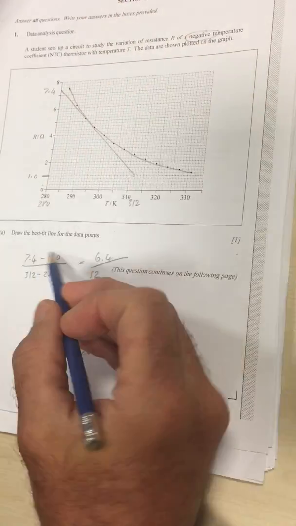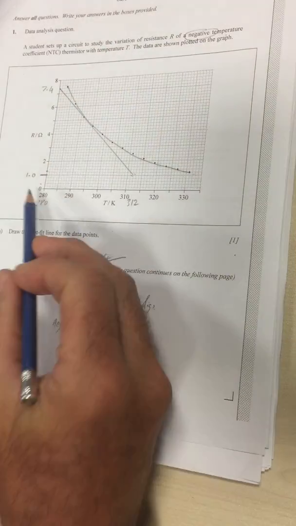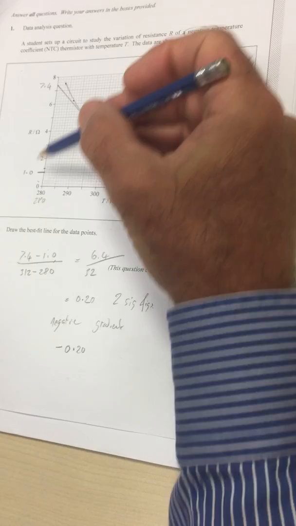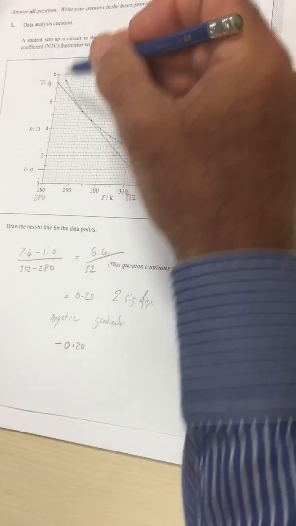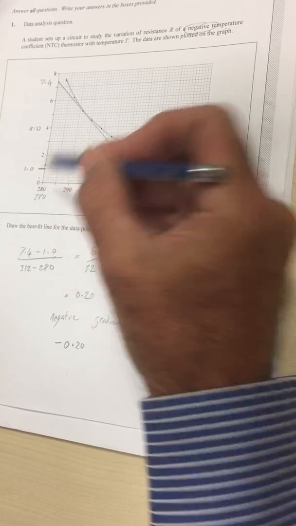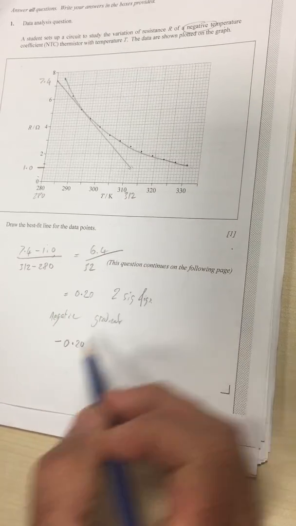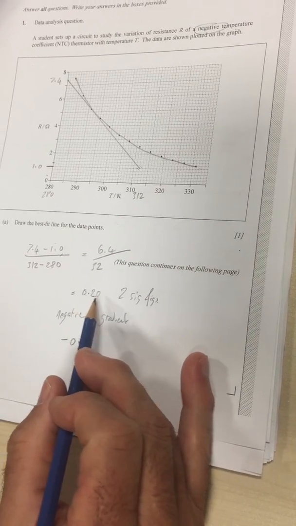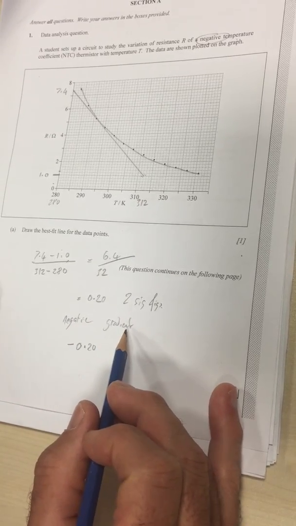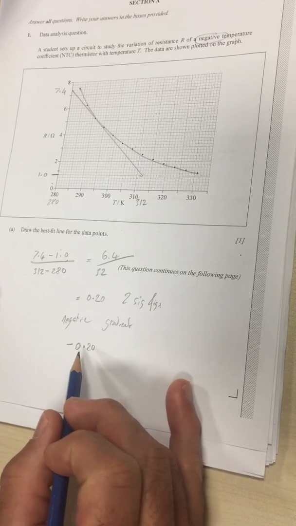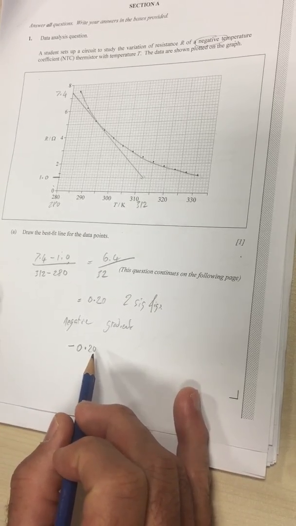So in terms of finding the gradient, what have we got? We've got 7.4 minus 1, over 312, which is the endpoint here, minus 280, which is here. That gives us 6.4 over 32, which is 0.20. It's a negative gradient, so it's minus 0.20.